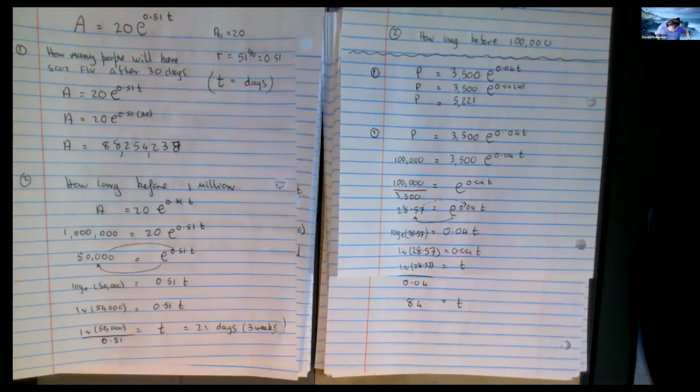But if you think of the practicalities of this, 3,500 turning into a city of 100,000 only takes, what, 84 years? That's like the lifespan of one person, right? You could have been a baby when the town was founded, and by the time you get to well into your retiring age, it's grown to 100,000.